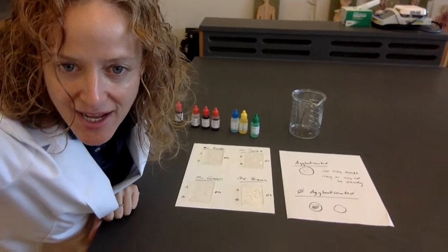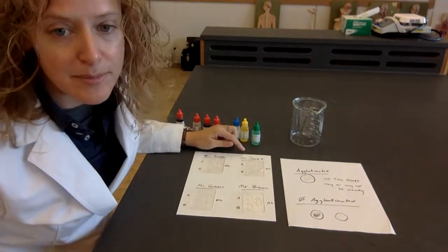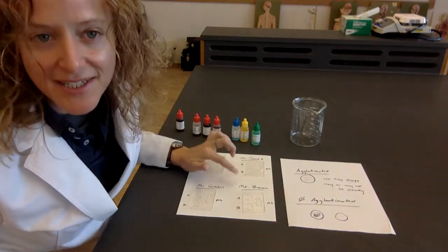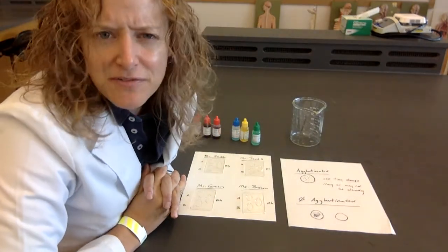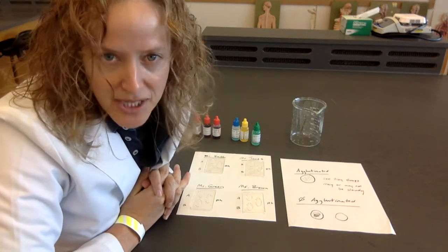So we can see we have a Mr. Smith, a Mr. Jones, a Mr. Green, and a Ms. Brown. It's a veritable Clue of biology laboratory.